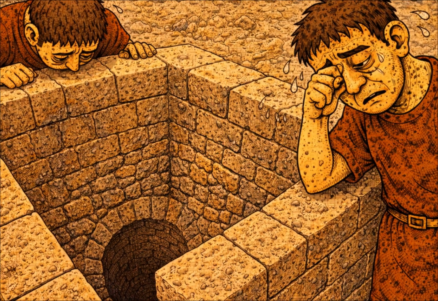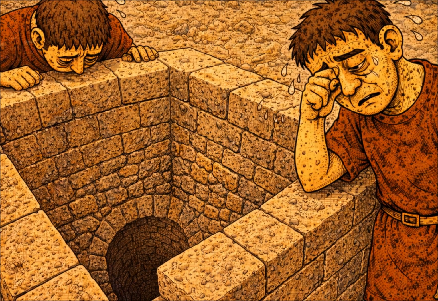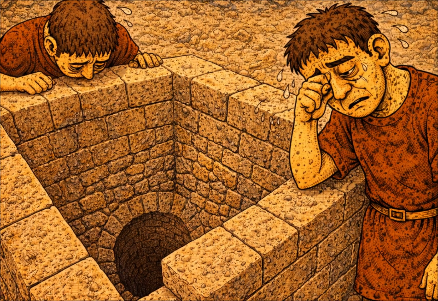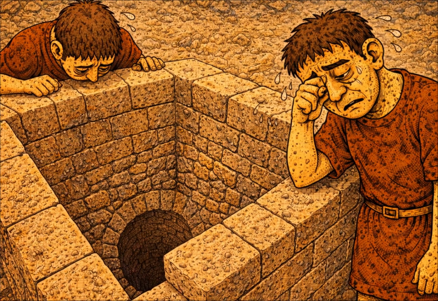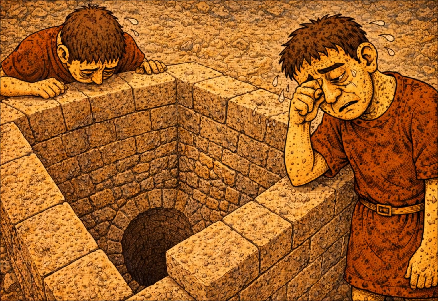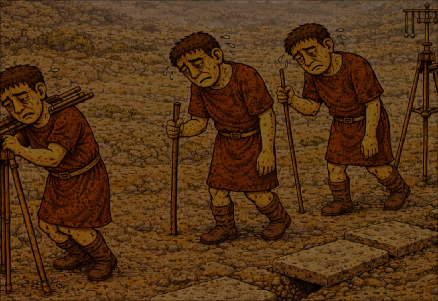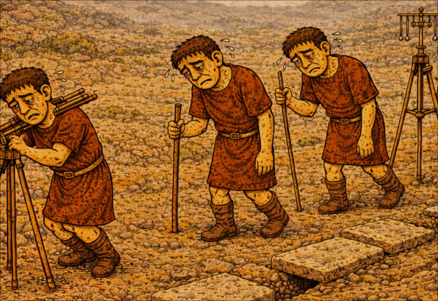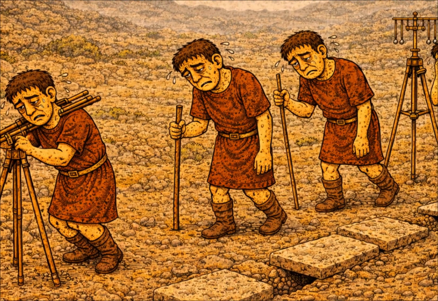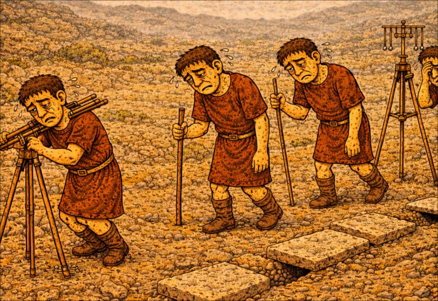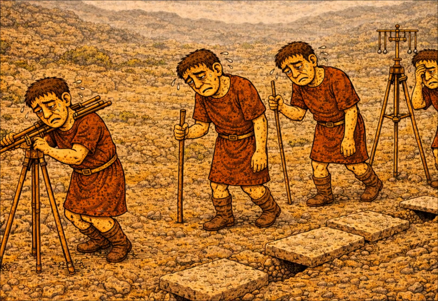Smaller pipes served individual buildings. Terracotta pipes were manufactured from clay. The clay was formed into cylindrical sections approximately 40 to 60 centimeters long. One end of each section was slightly narrower than the other. This allowed sections to fit together in a socket joint. The joints were sealed with lime mortar or clay.